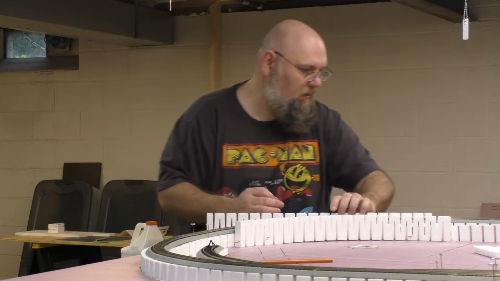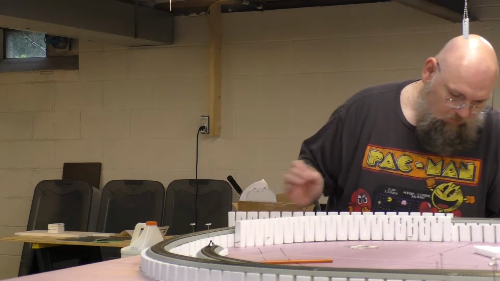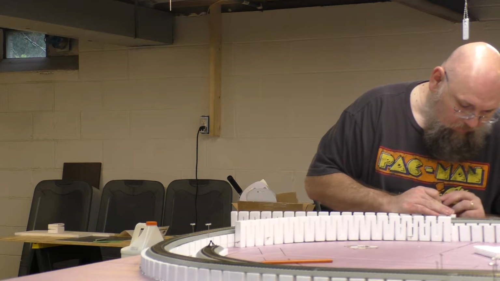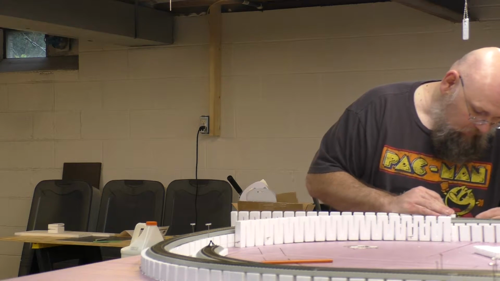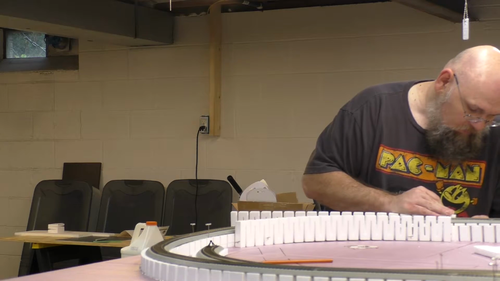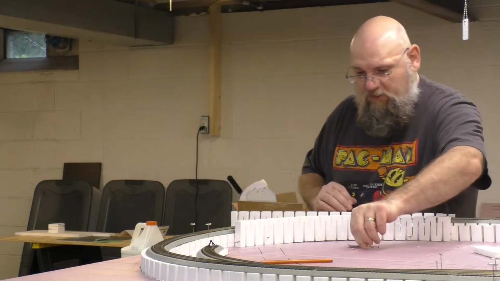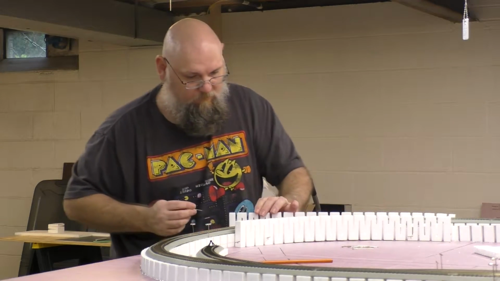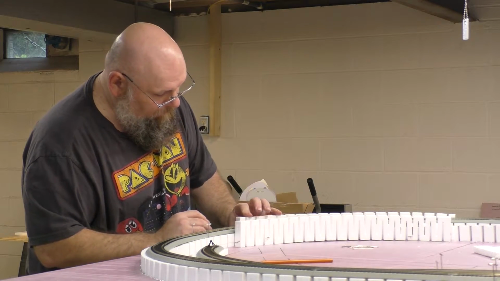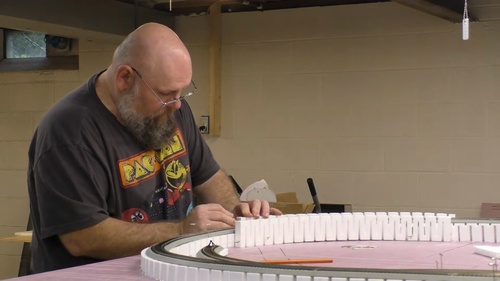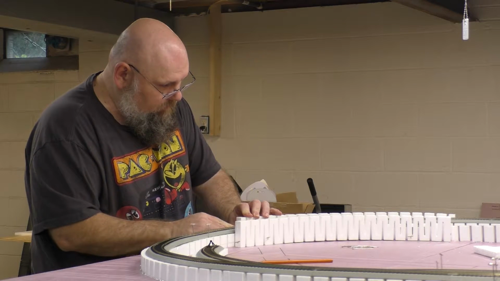Okay, got that. I'm going to come in. I got marked right here on my pink foam top. Come in with another foam nail, do the exact same thing, and pin this all in place.